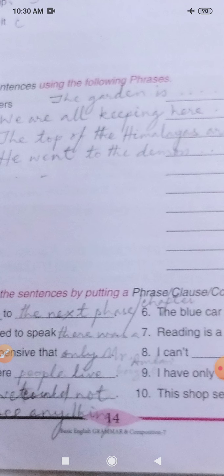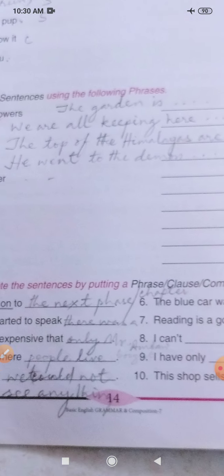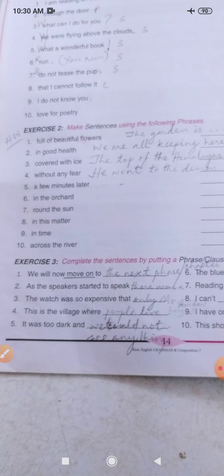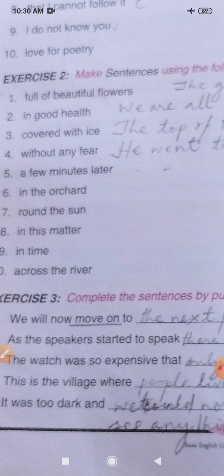Next, number 2, in good health. We are all keeping here in good health. Also you can write, okay, in good health means we are all keeping here in good health. You can write, so we will be happy when we are in good health. Like that you can write some other sentences too. Next, see number 3, covered with ice.